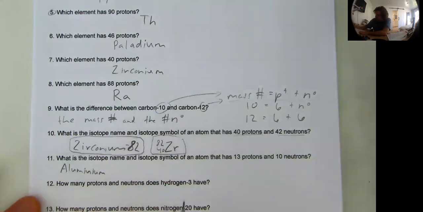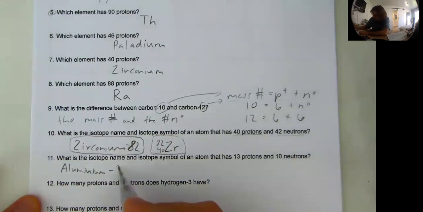Or aluminium if you're from a different country. Okay, and we know we need to put the mass number right here. So we need to add the protons and the neutrons. That's 13 plus 10. That's 23.